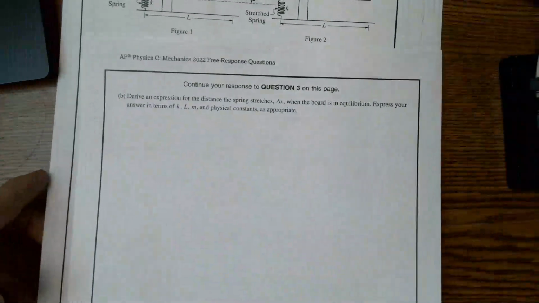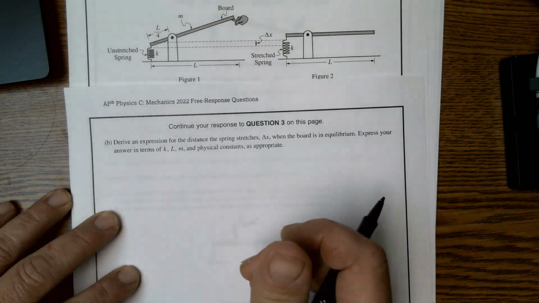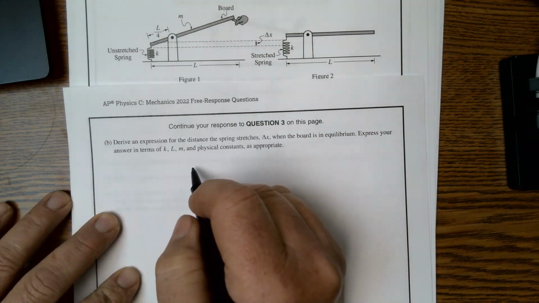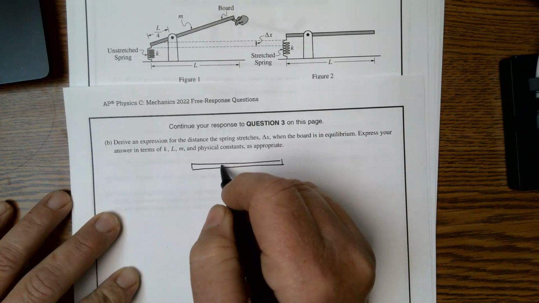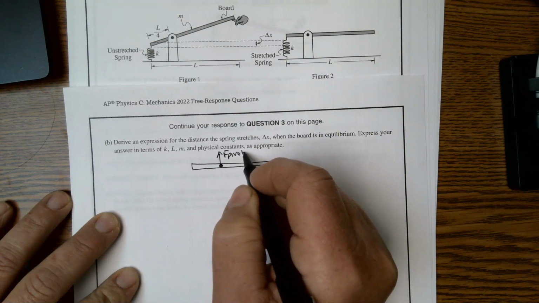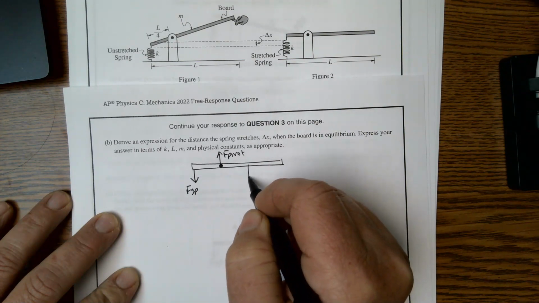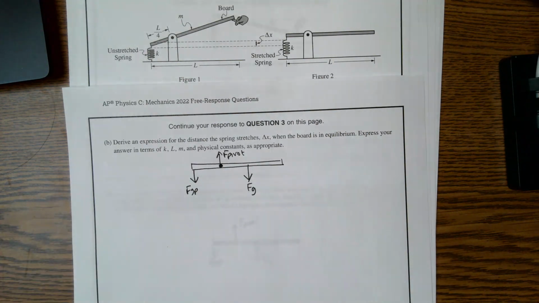And I'm going to put this behind it so we can see our picture of our board a little bit there. It says derive an expression for the distance the spring stretches when the board is in equilibrium. So I'm going to draw that picture again. Here's our pivot. Here's our spring. And here's gravity. Okay, and they want an expression for the distance the spring stretches.